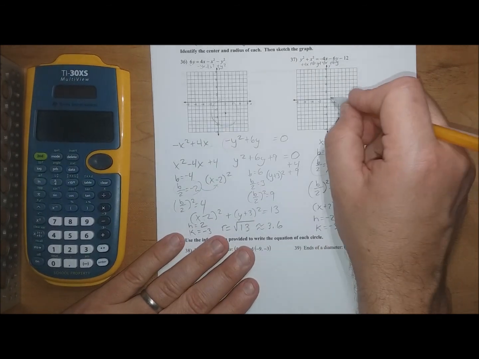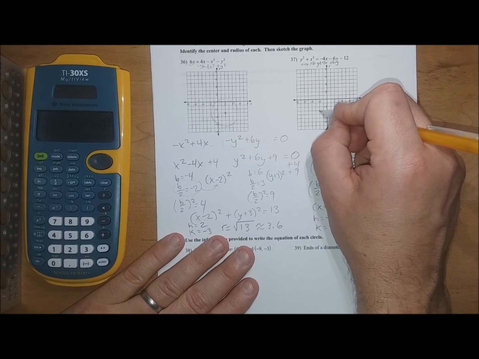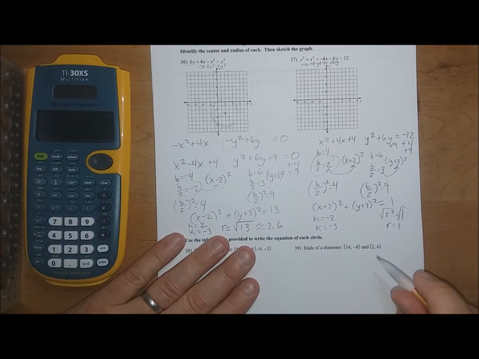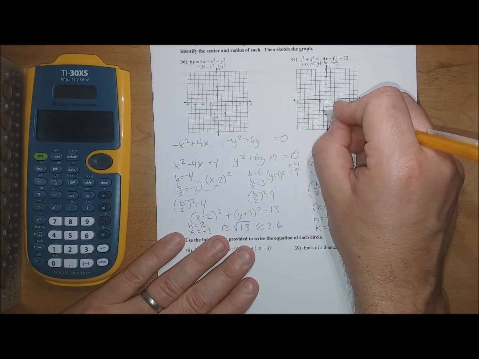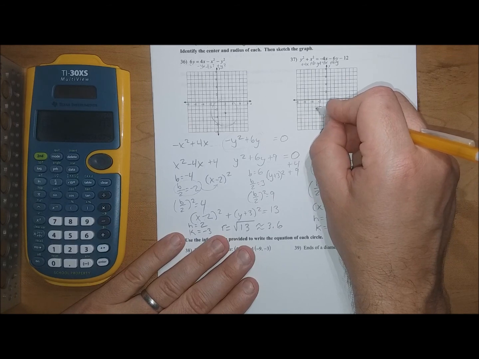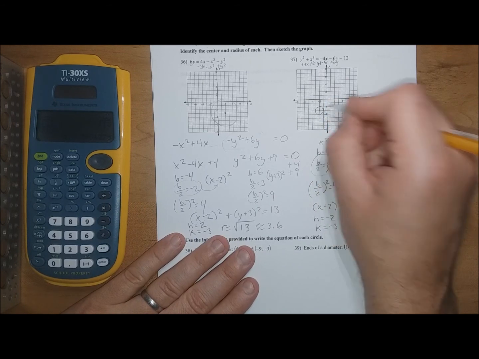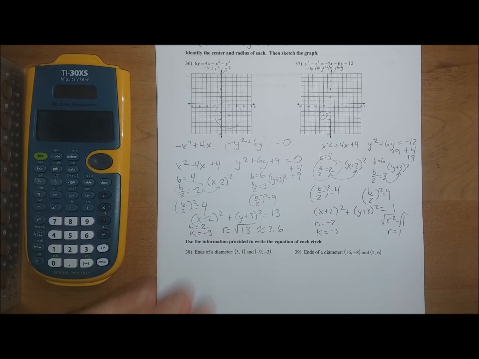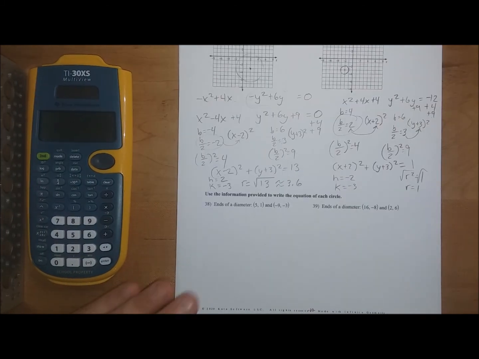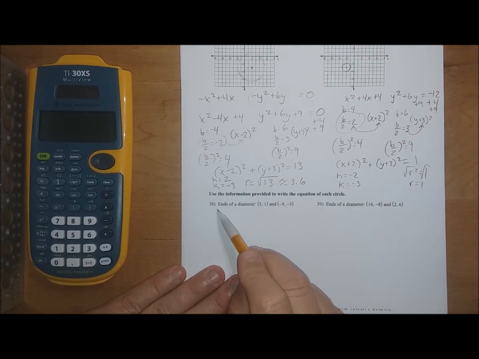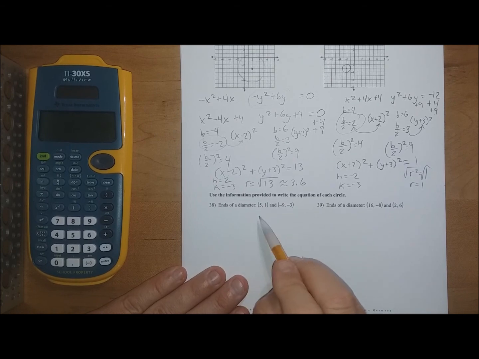So the center of my circle is at negative 2, negative 3, and it has a radius of 1, which I am not going to set my compass to. That is probably not feasible. Tiny little circle like that. Okay, next one here. They want us to, with this information, write the equation of this circle.